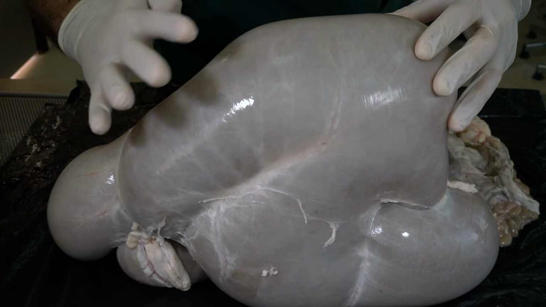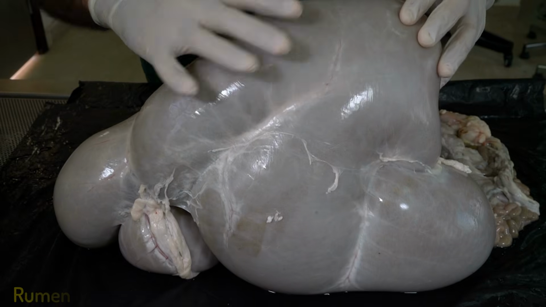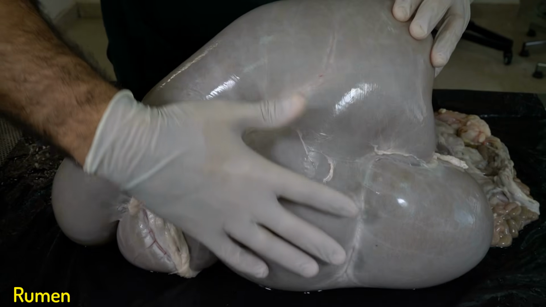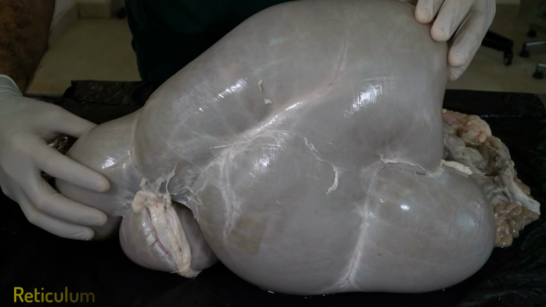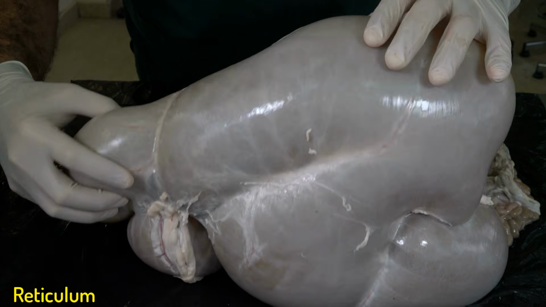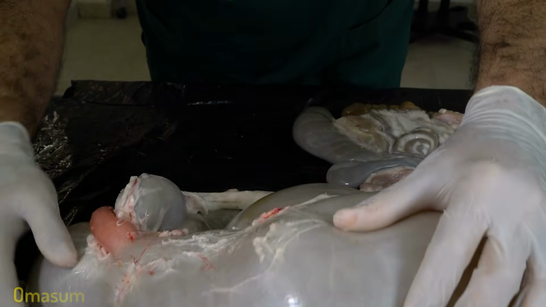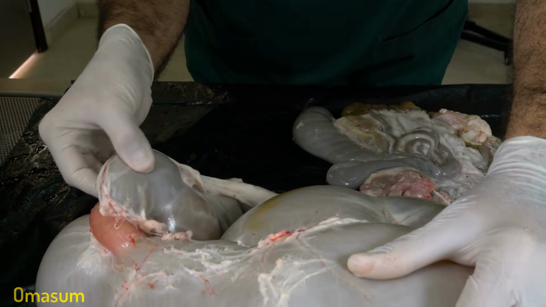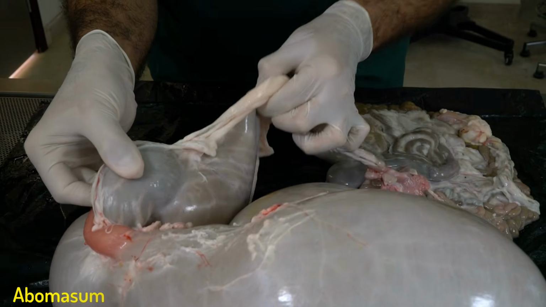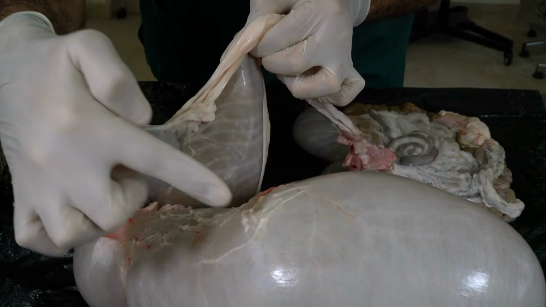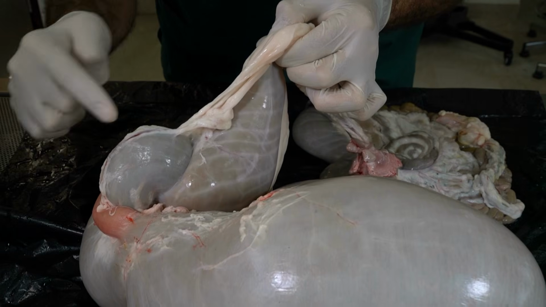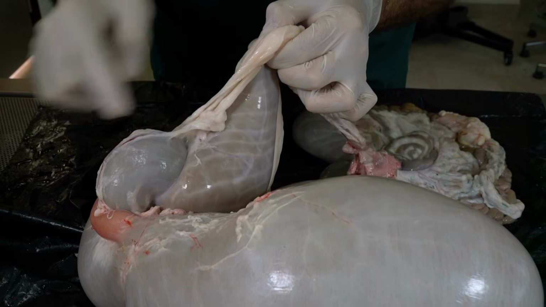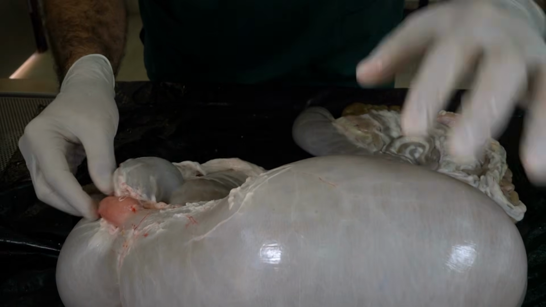So in general, the ruminant stomach is divided into 4 chambers. This is the rumen, the first and the biggest one. This is the reticulum. In the right view, we can see the omasum and the abomasum, or the true stomach. So rumen, reticulum, omasum, and abomasum.